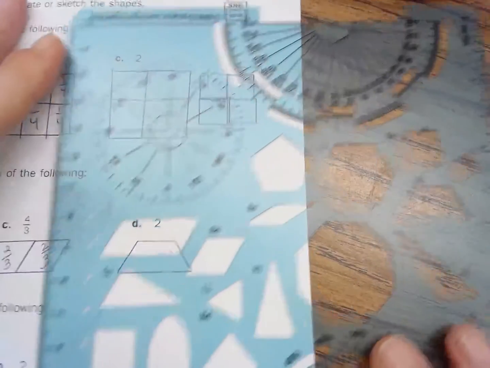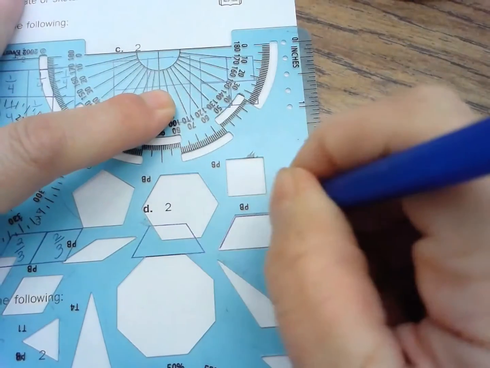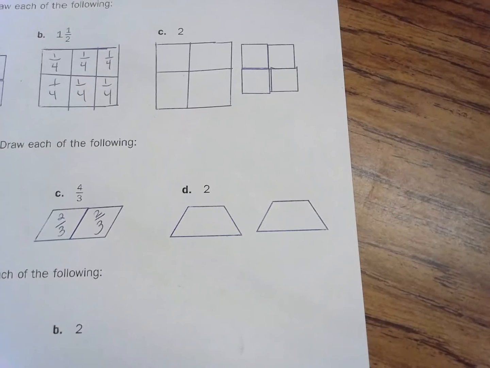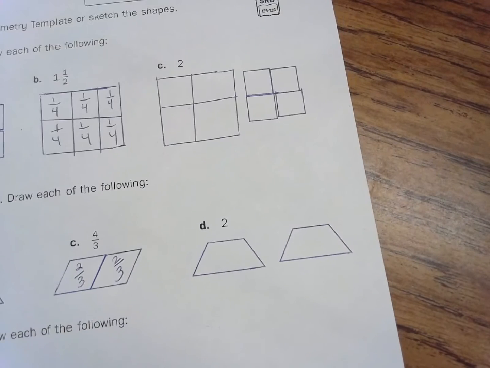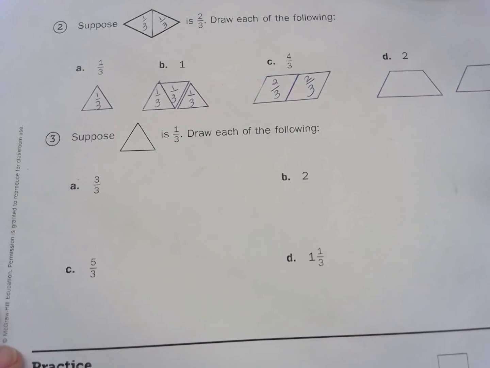I think I'm going to make this one upside down just so it goes with it. Well, no, I'm not going to. Just kidding. All right, now I lost my trapezoid. There it is. Okay, there. 2 wholes. All right, so hopefully you're getting all this.